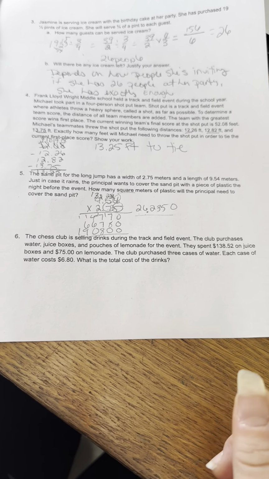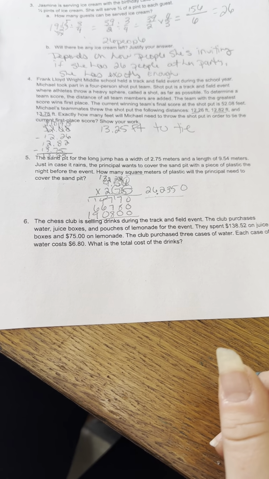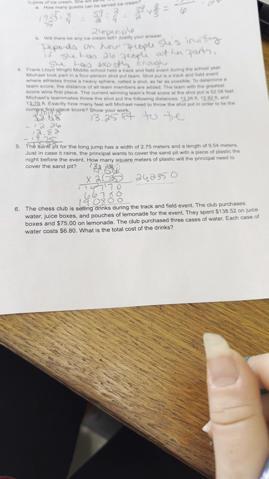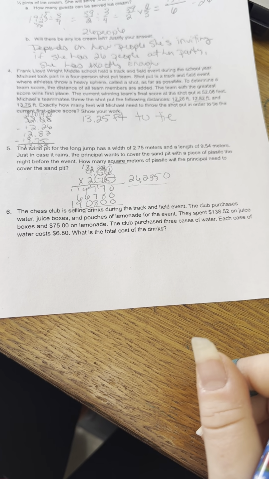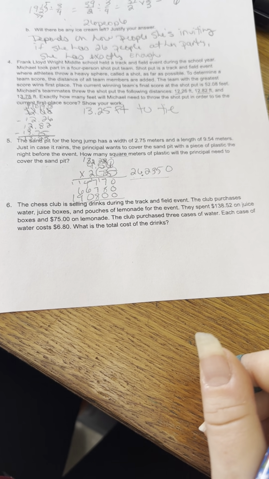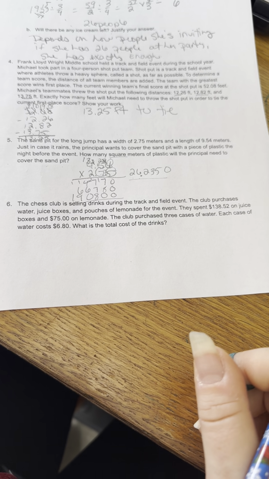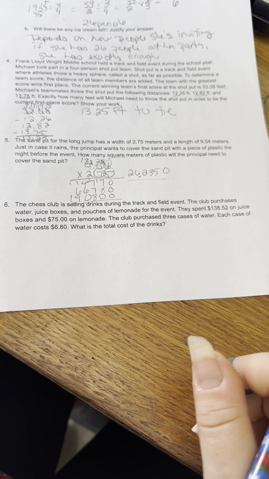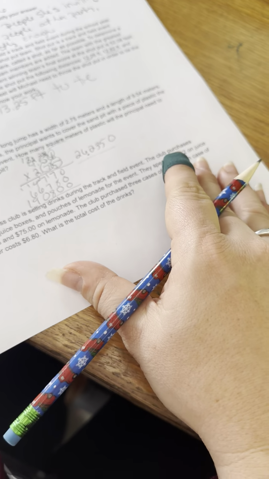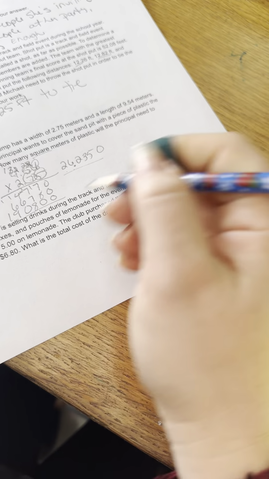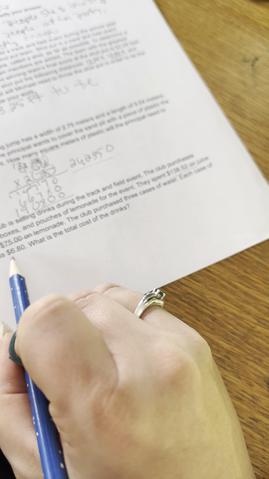The chess club is selling drinks during the track and field event. The club purchases water, juice boxes, and pouches of lemonade for the event. They spent $138.52 on juice boxes, $75 on lemonade. The club purchased 3 cases of water. Each case of water costs $6.80. What is the total cost of the drinks? So we have a total here and a total here. We need to figure out what this total is.